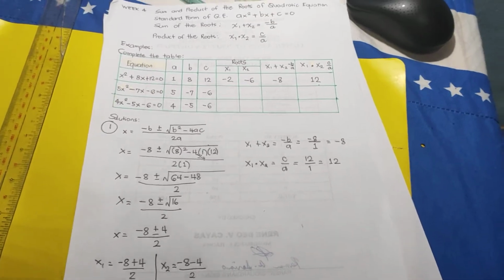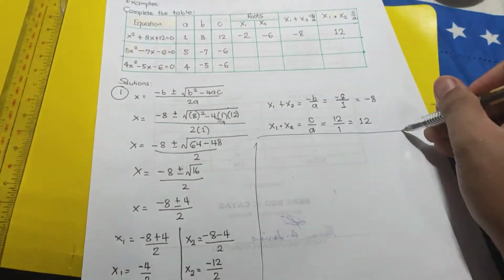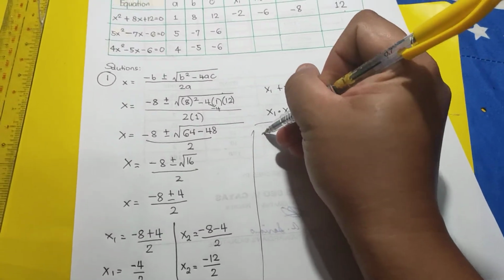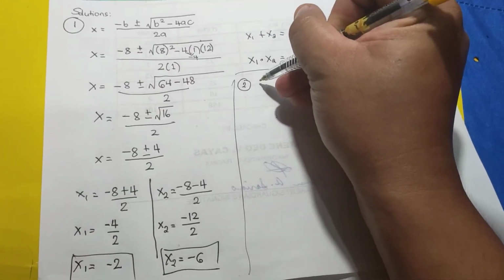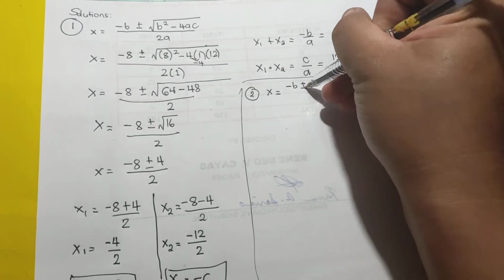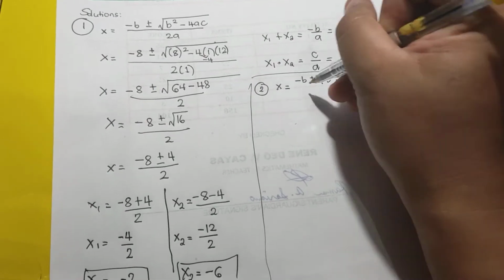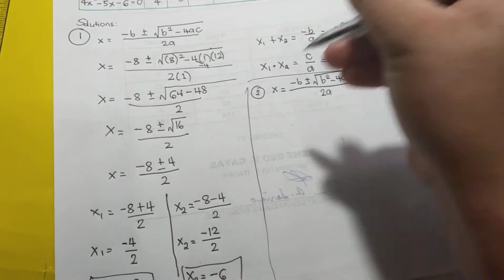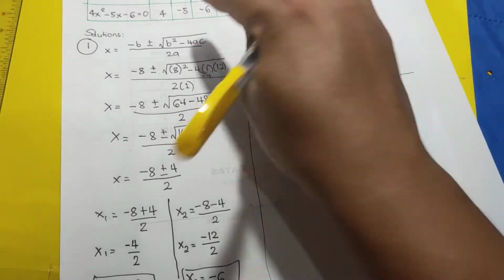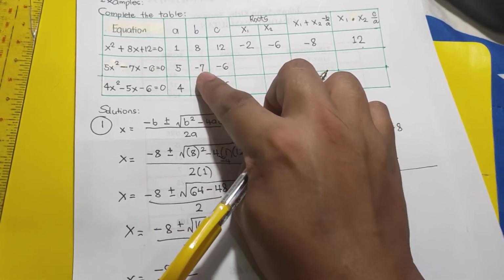Now let's move on with number 2. Okay, I will make space here. So number 2, again, we're going to use the formula x is equal to negative b plus and minus the square root of b squared minus 4ac over 2a. So what is the value of b in our number 2? So the value of b is negative 7.